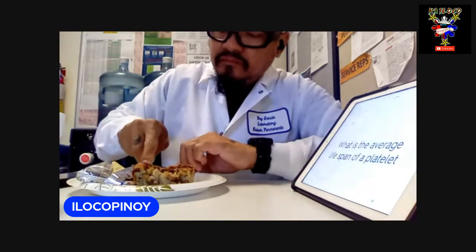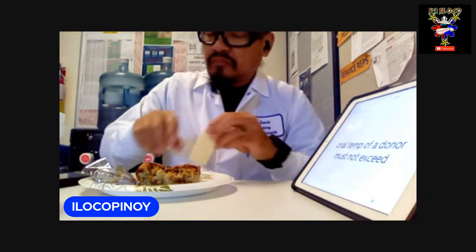What is the average lifespan of a platelet? 8 to 11 days. In which of these clinical conditions may blood cholesterol be increased? Hypothyroidism. Oral temperature of a donor must not exceed 37.5 C.